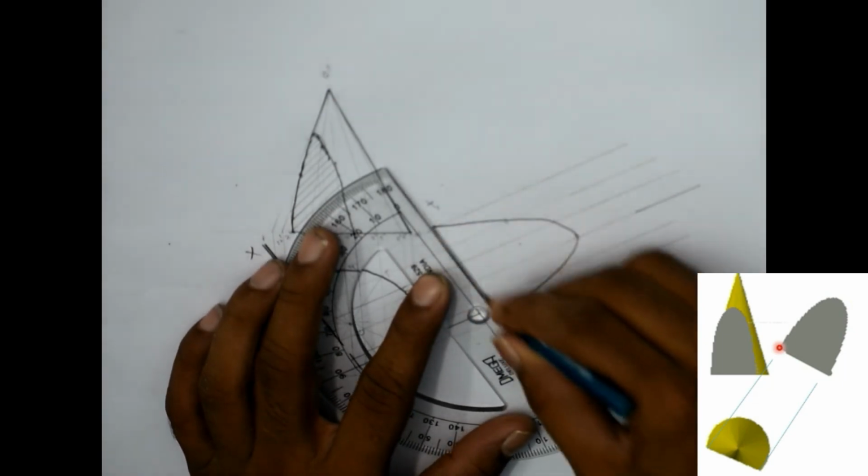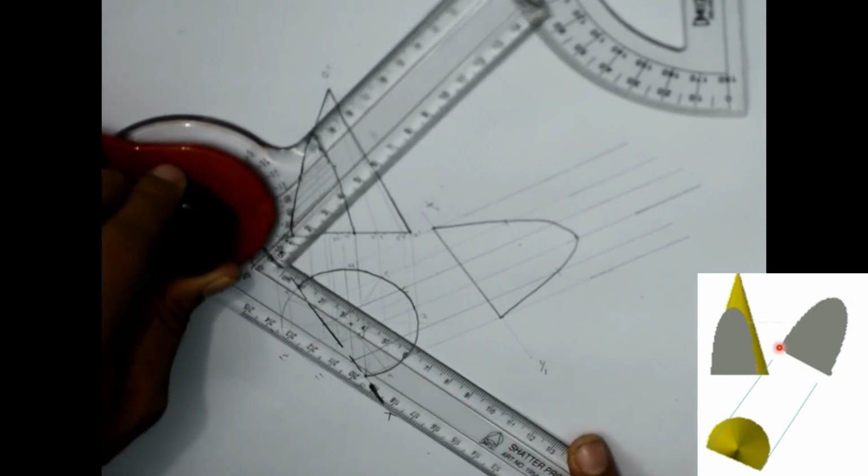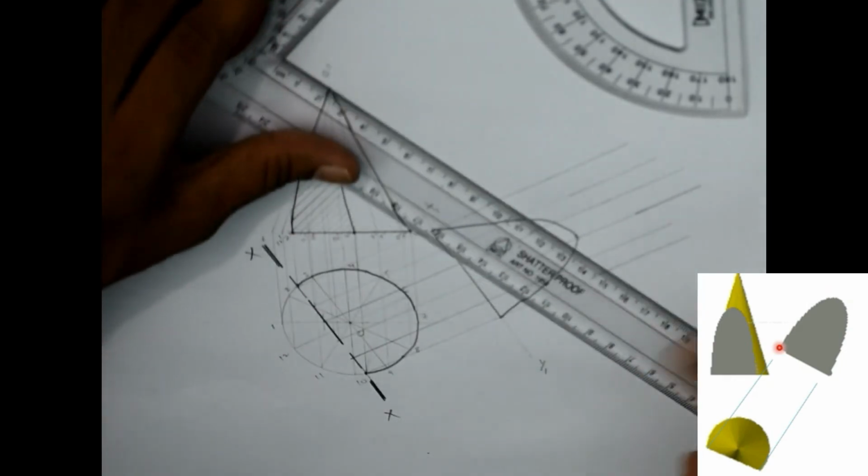So this is our auxiliary or true shape, and we have to draw perpendicular hatching lines for this also.